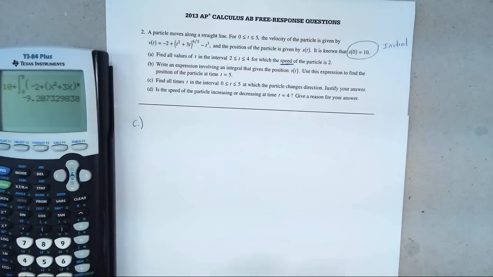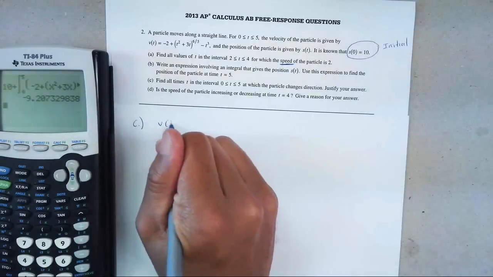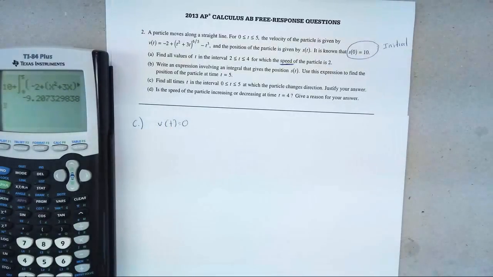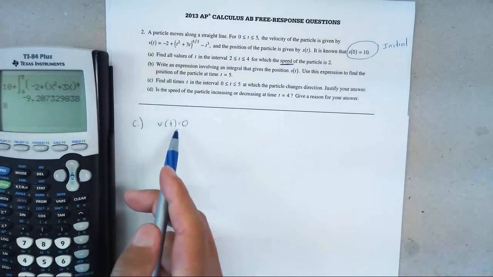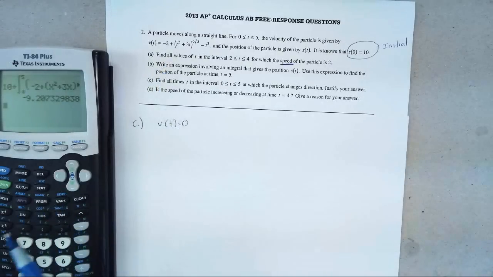Well, in calculus, the only way we can find that is with your critical numbers, which is setting your derivative equal to 0. Pretty much v of t equal to 0. Well, that's just me setting this equal to 0 and then factoring it out, or finding x-intercepts.